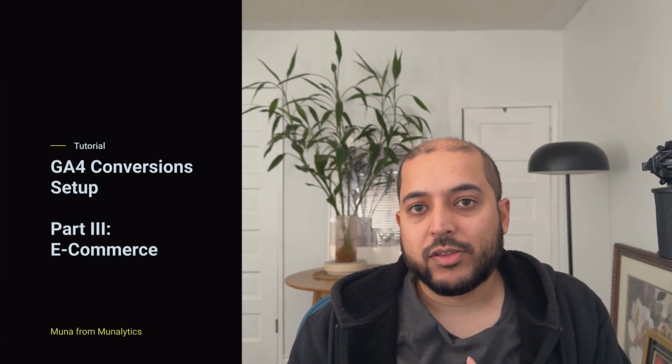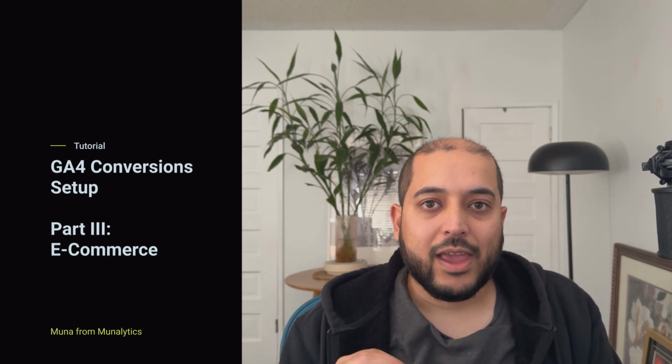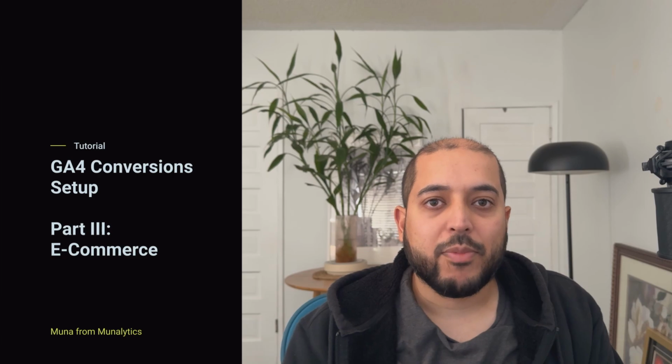Want to know what products your customers are adding to cart and potentially abandoning? Setting up e-commerce conversions in GA4 can help you find this data.